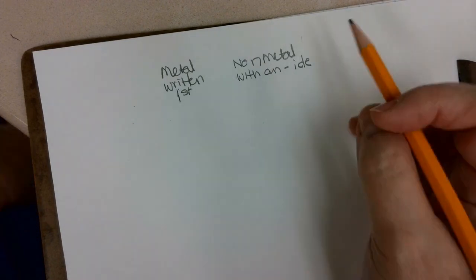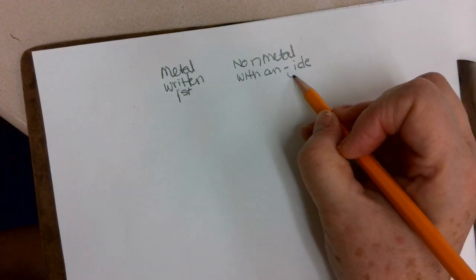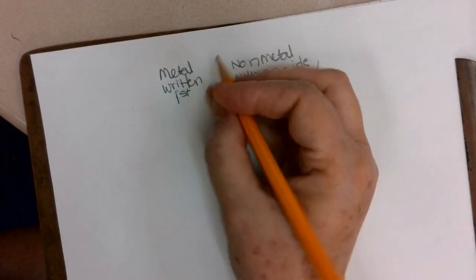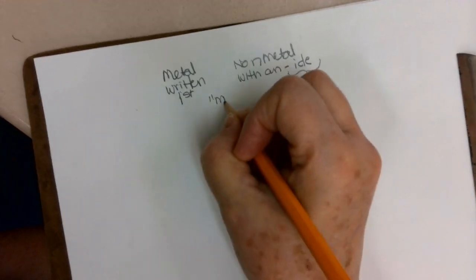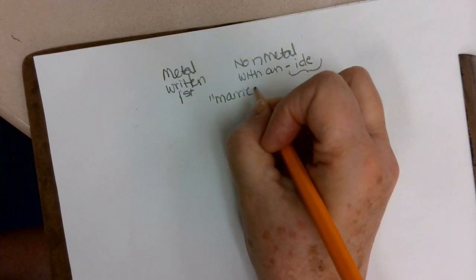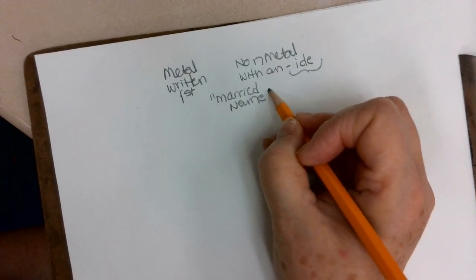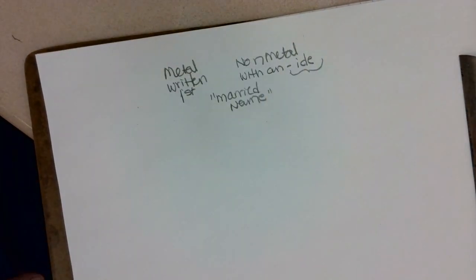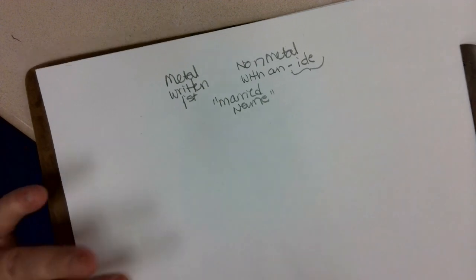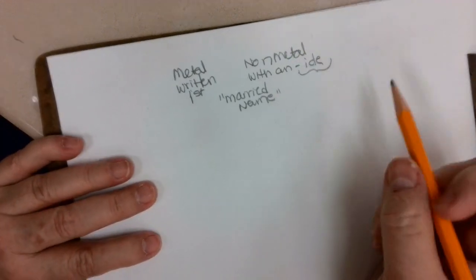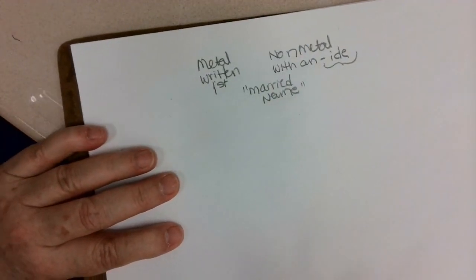Now the reason we do that, it finishes the name. I want you to think of it as a married name. If you want, not to be sexist, but if you want to think of the metal as the male and the non-metal as the female, and the female's taking the male's last name, but they're going to change it to IDE. So look what the difference is.